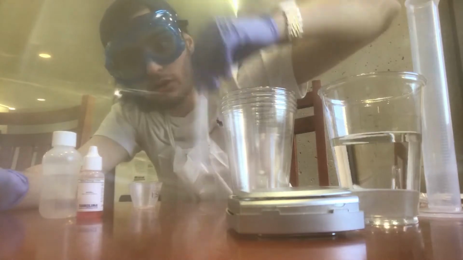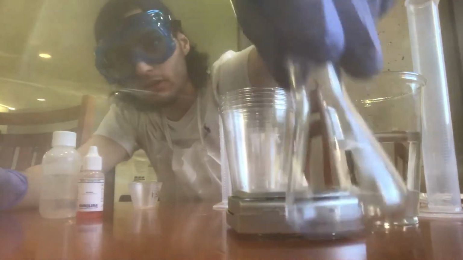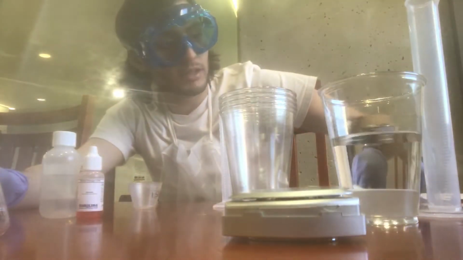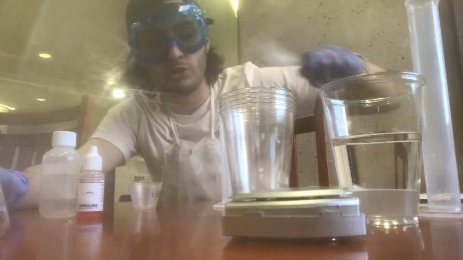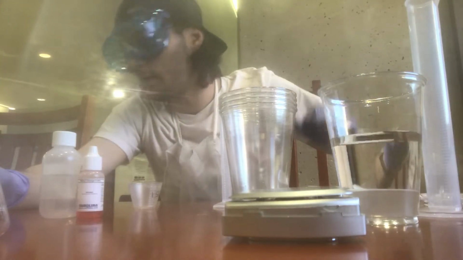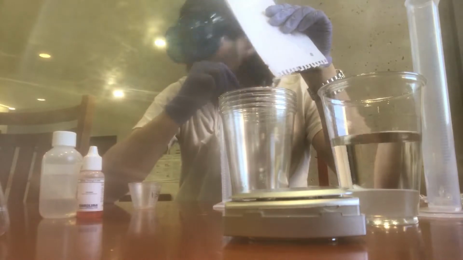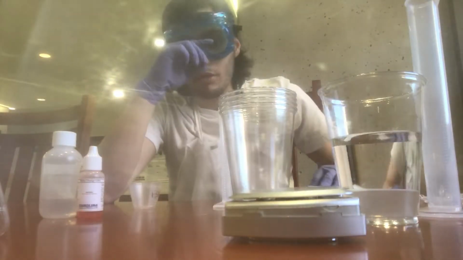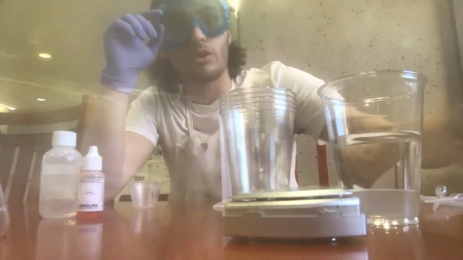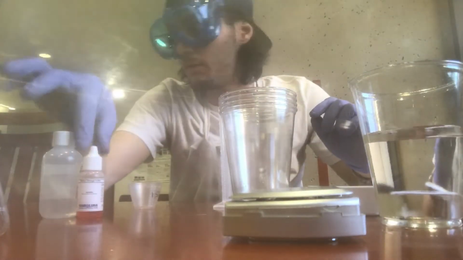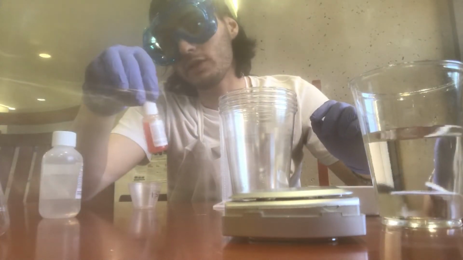We have the 25 ml Erlenmeyer flask, the electric balance, and disposable pipettes. We have multiple of them just in case. We have a clean sheet of white paper to record all of our data, and we also have water and bottled water right here. We also have the methyl orange indicator. I have to point that out, but it's right here.